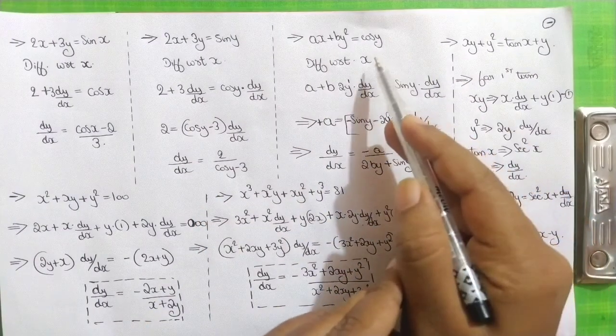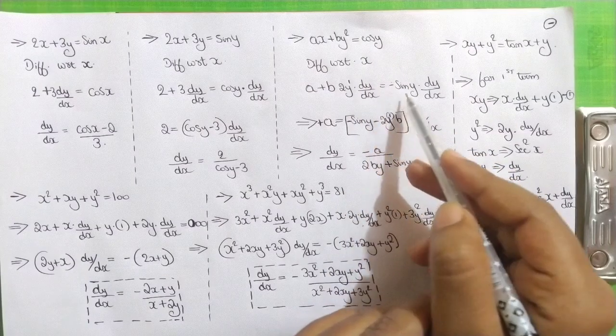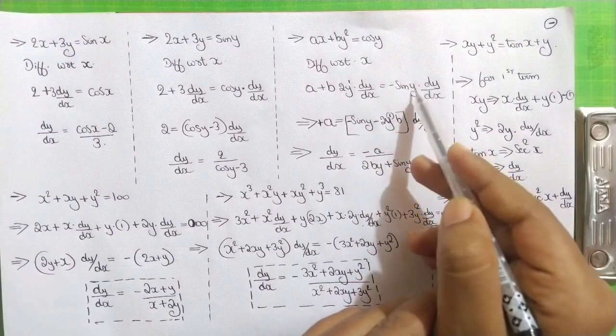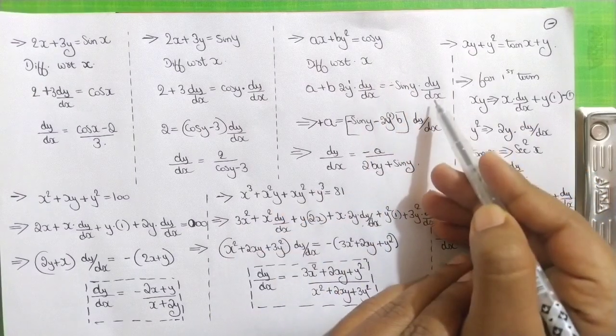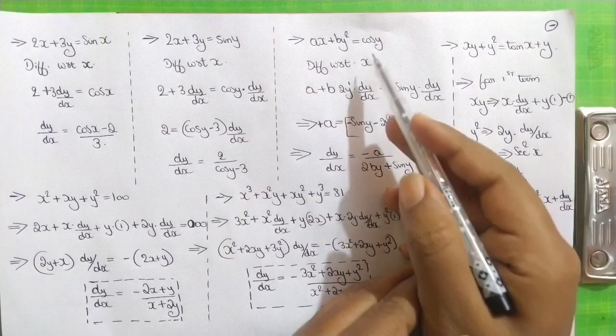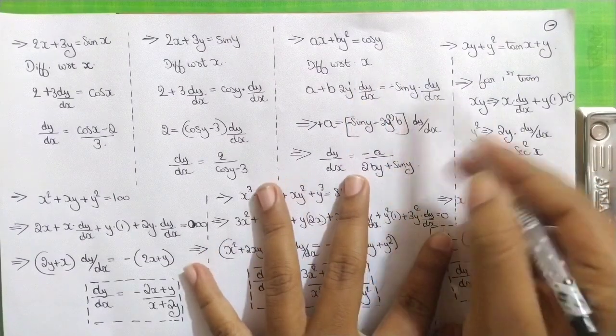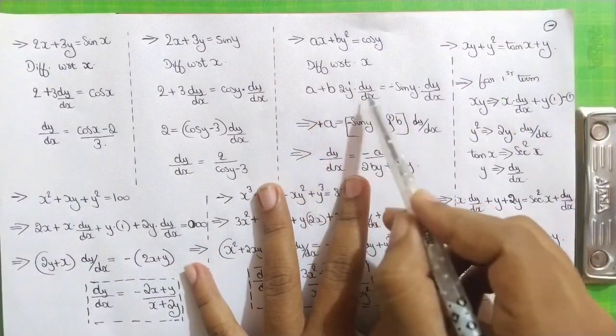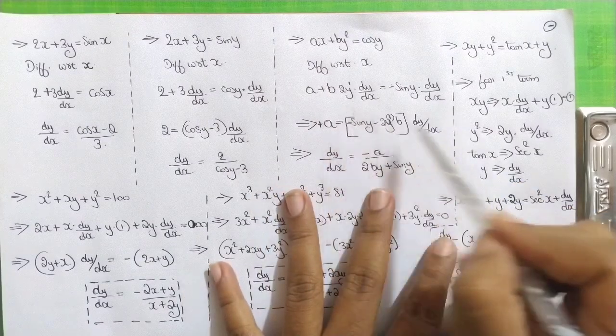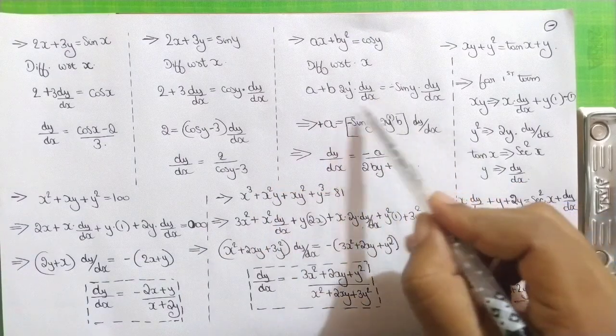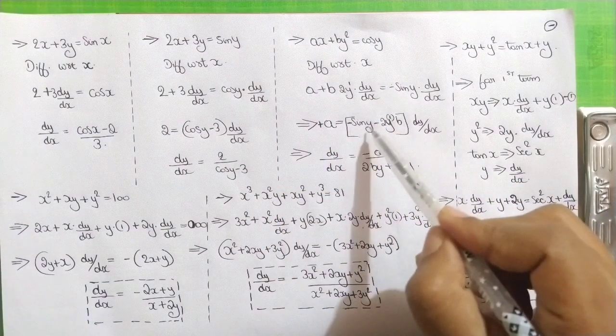Now the differentiation of cos y is minus sin y. As I told you, y should be further differentiated to dy by dx. Why? Because you are differentiating a term with x. This is the chain rule, as I told. Now combining like terms, dy by dx is taken on the RHS and the minus sign is retained.